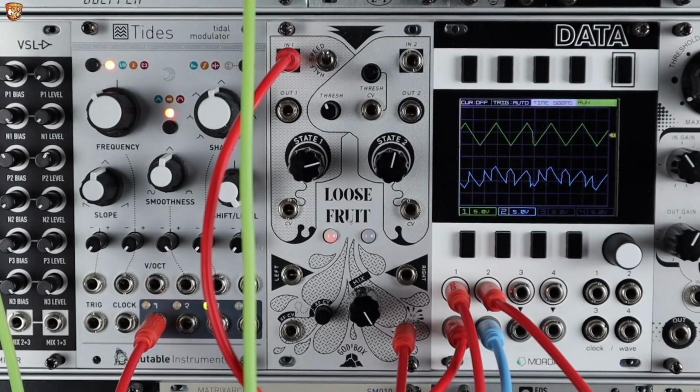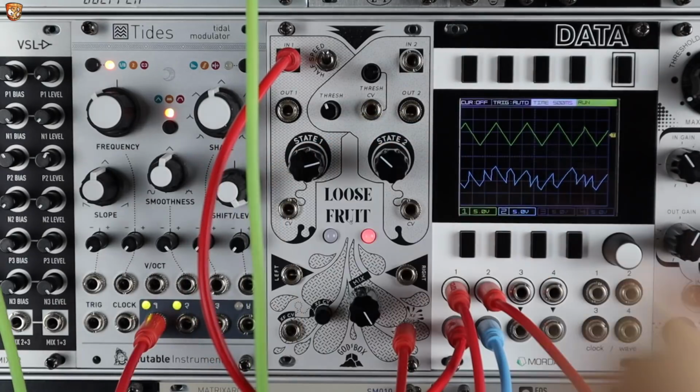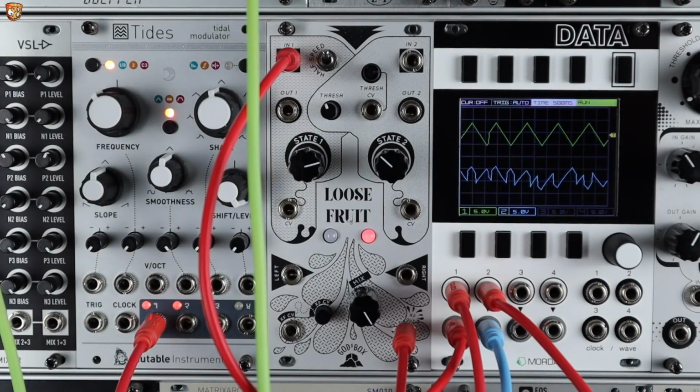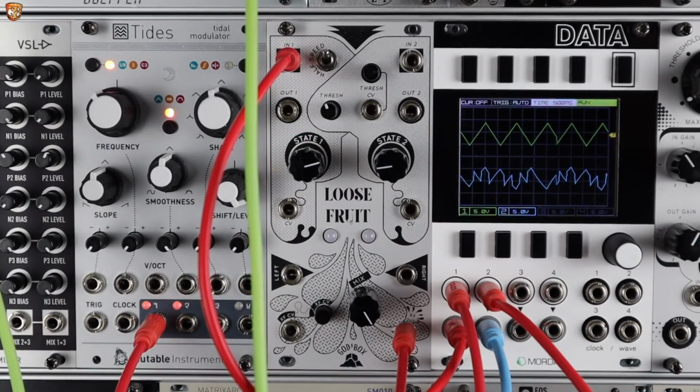Let's try some other shapes. It's a really nice mix of almost rectified and skewed triangles, giving us, again, ramps and saws. Let's see how that threshold affects this CV shaping for stage 2.